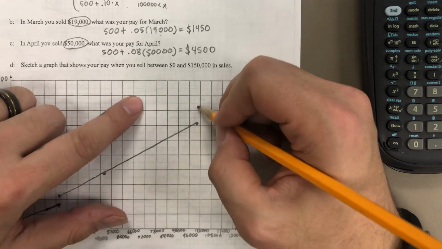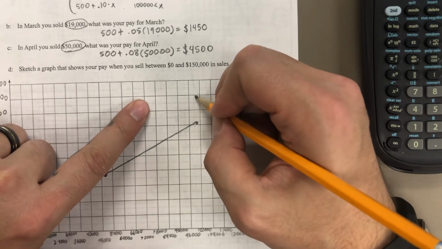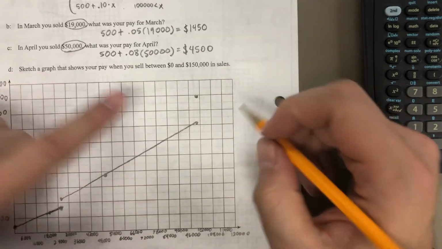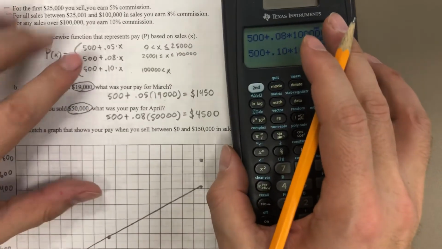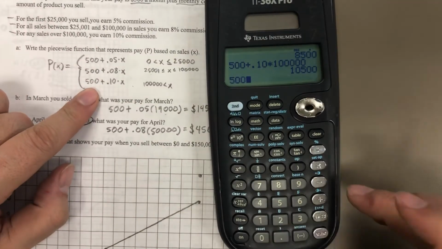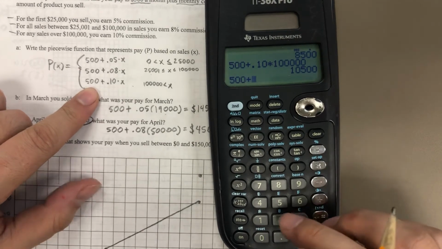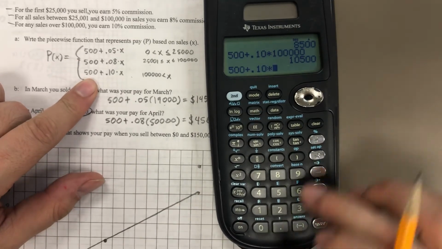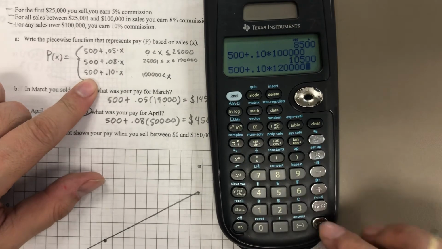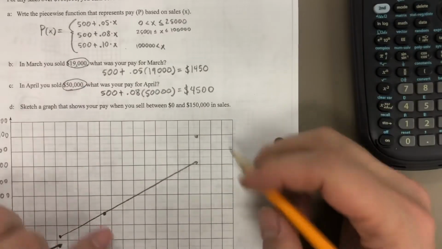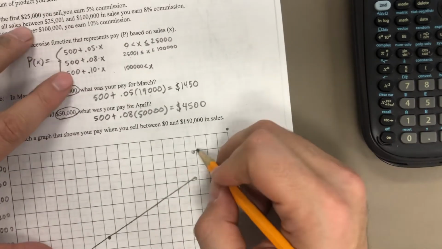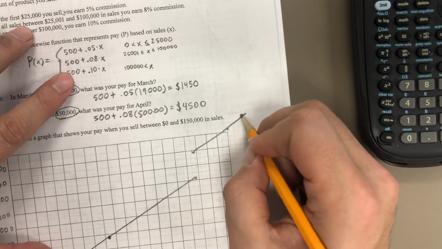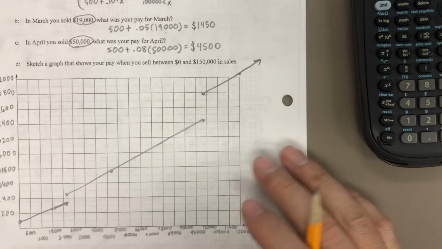So that'd be right over here, just under that line, right there. And let's plug in 120,000 as well. 500 plus, and I know we already found this one, 0.10 times 120,000, you get 12,500. So at the very end here, it'd be a little bit off the chart. So there's our last little graph, and it'll just keep going up from there. Man, oh man, that's a crazy one.